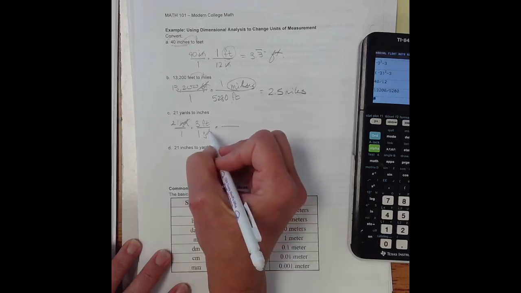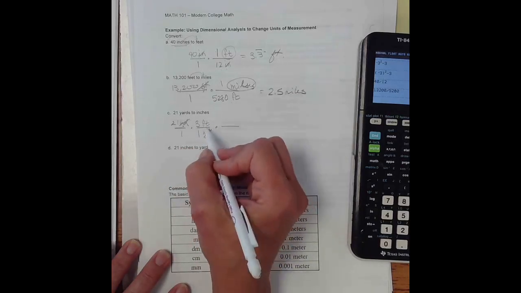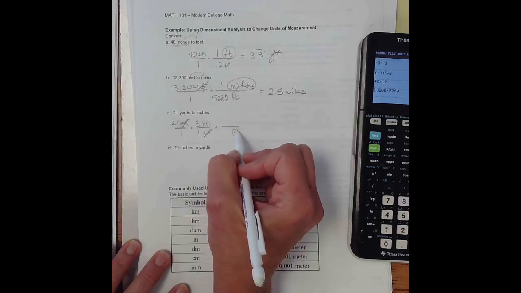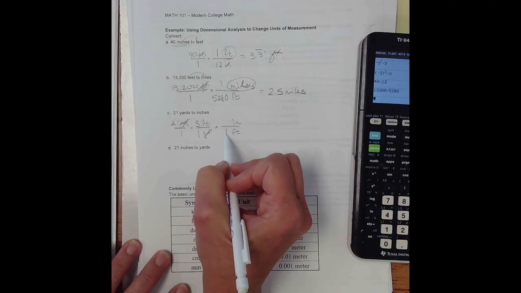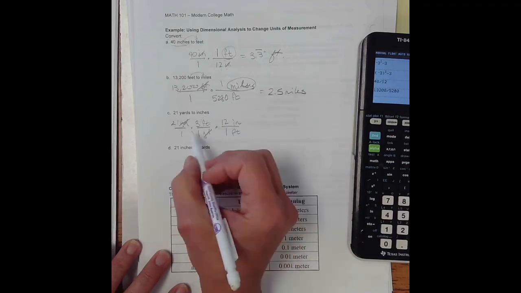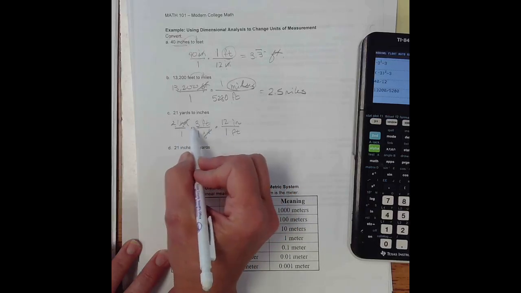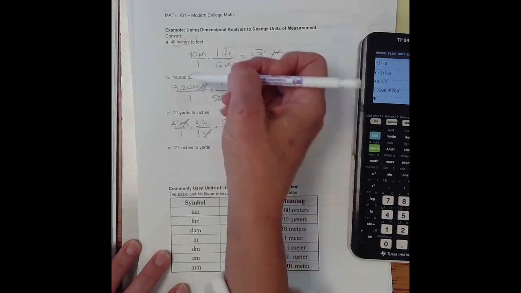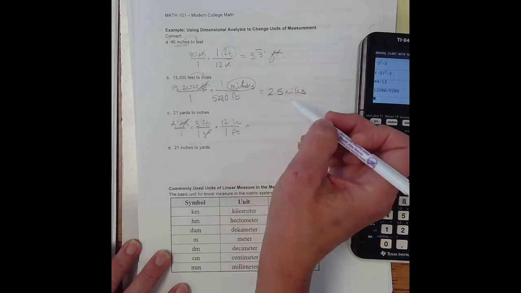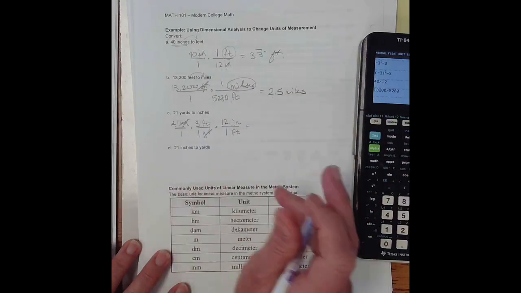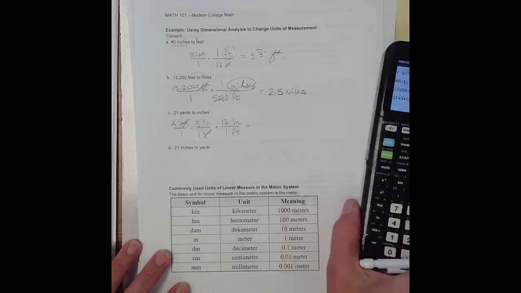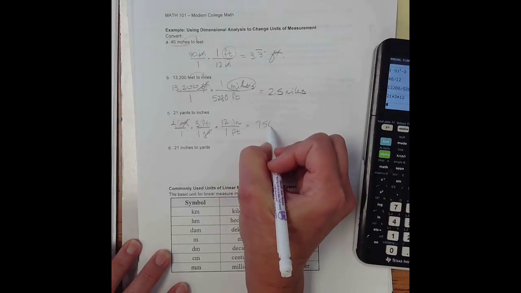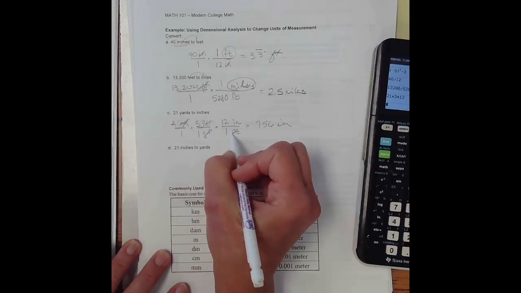Then on the next one, I know that since my yards canceled out, now I've got to change my feet to my inches. So I'll have feet on the bottom, inches on the top, and in this case for every 1 foot there are 12 inches. And so then the last step would be, since they're all in the numerator, notice on the earlier problems we had 1 in the numerator, 1 in the denominator, so we divided. In this case, since they're all in the numerator, we're just going to multiply those together. So 21 times 3 times 12. And that will give me 756 inches, because everything else cancels with inches.